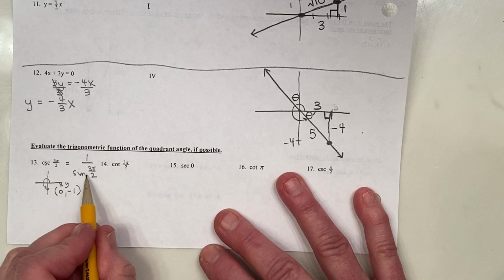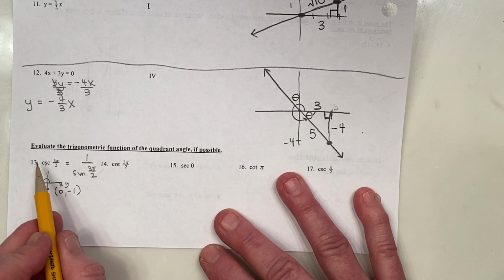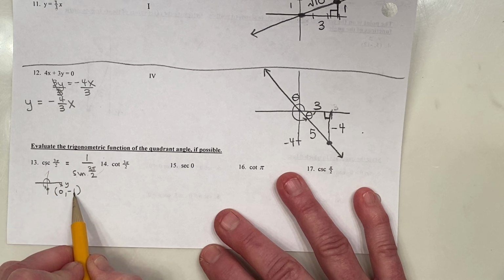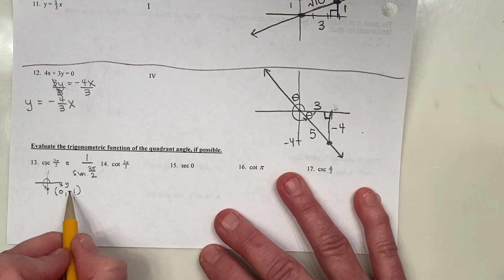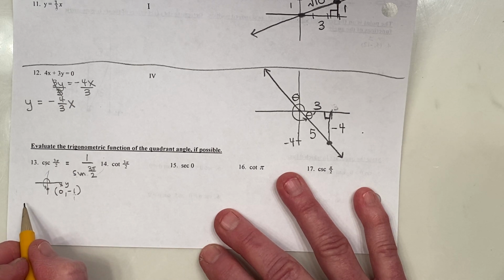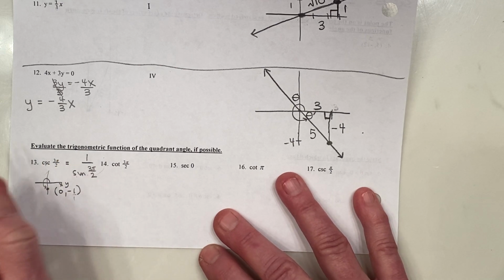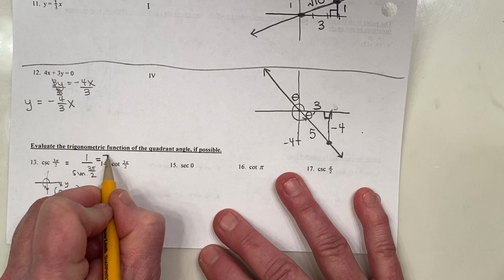So a couple ways to think about it. You can do it this way, or you can just go straight to the y-coordinate, which is sine, and find its reciprocal. When you reciprocate -1, like make it a fraction, put it over 1, but then flip it, the cosecant of 3 pi over 2 is going to be -1. So this is equal to -1.